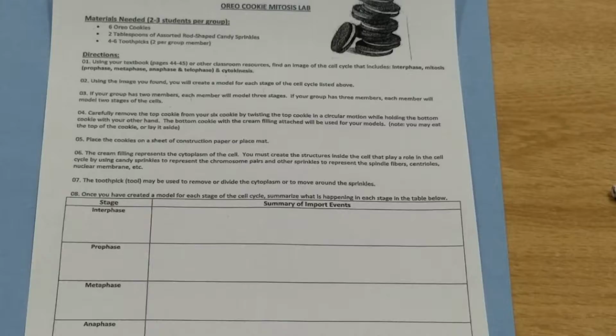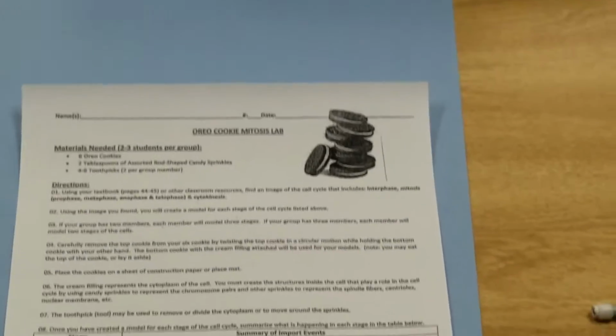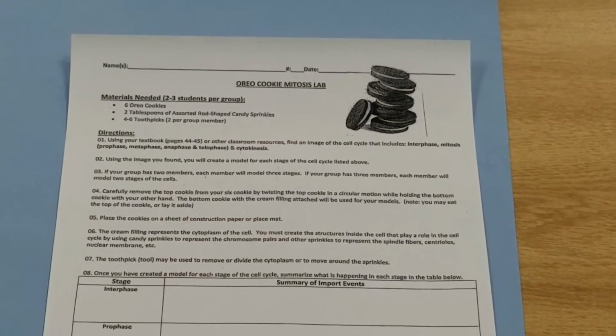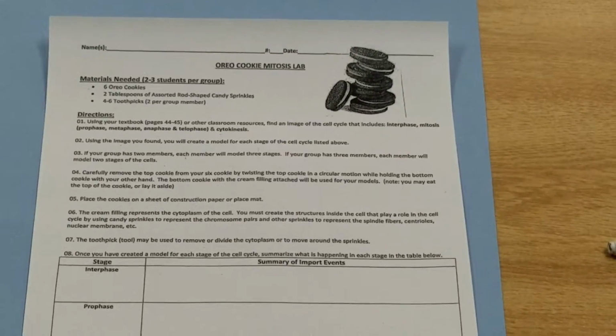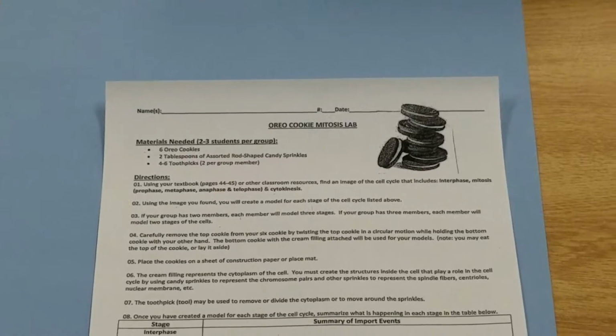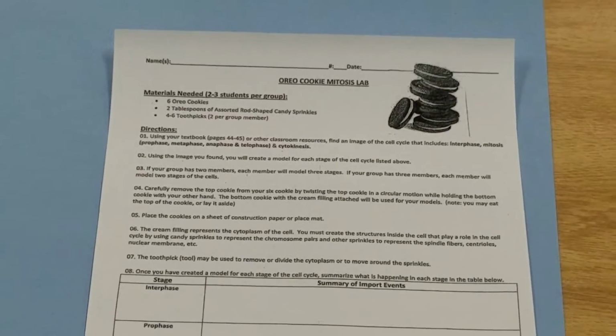And using the image you found, you're going to create a model of the cell cycle. If you look at the materials, each group is going to get 6 Oreos, 2 tablespoons of sprinkles, and a couple of toothpicks.